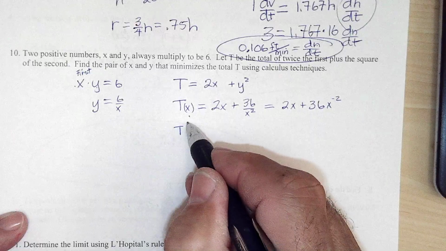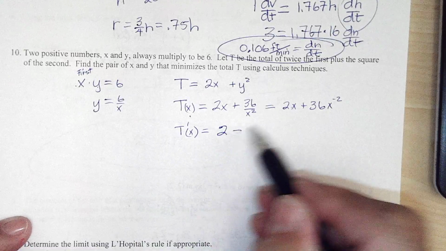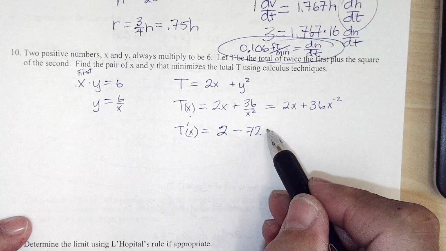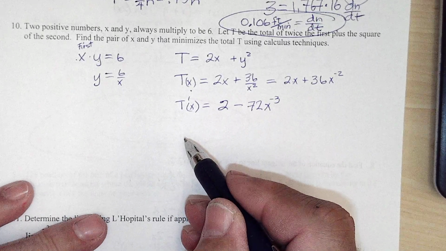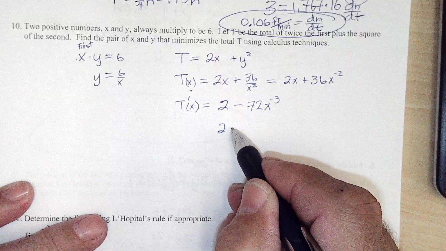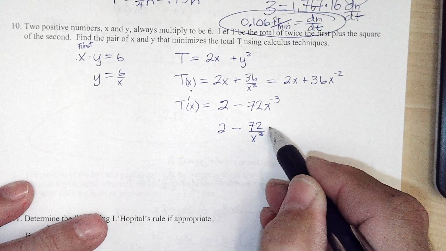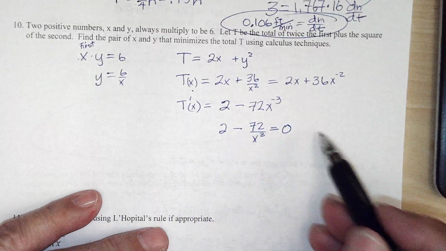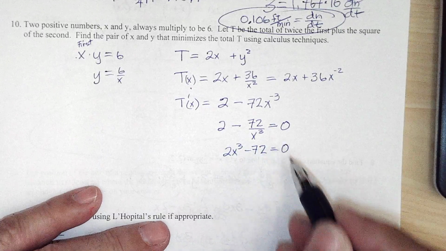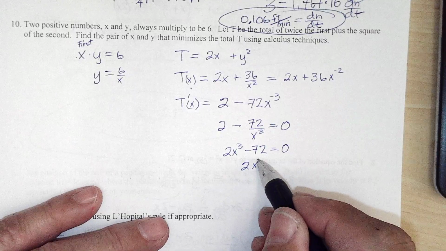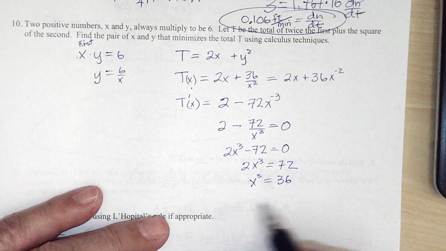So t prime as a function of x would be 2 minus 72 x to the minus 3. And we're going to set this equal to 0. So now for the purposes of doing that, I'm going to move the x cubed to the denominator again, setting it equal to 0. Multiply everything by x cubed. Add 72 to both sides. Divide by 2. And take the cube root.